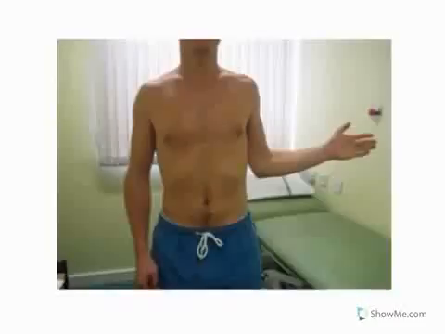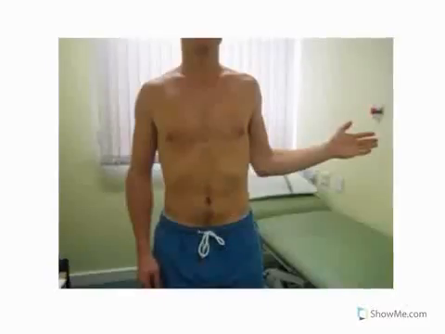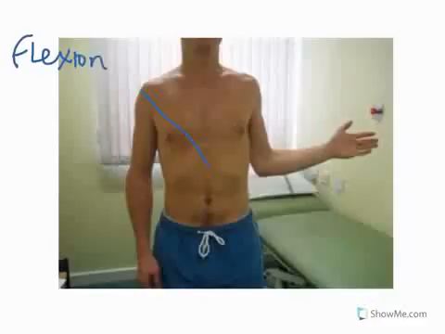Okay, now we're going to have a look at some movement patterns at the shoulder. First of all, we must be absolutely certain that we understand that if the arm comes in front of the body, then we are talking about a position of flexion. And if the arm is behind the body, this time in red, we are talking about a position of extension.